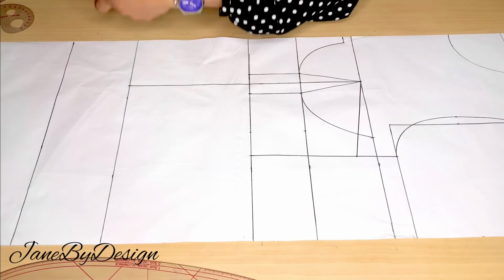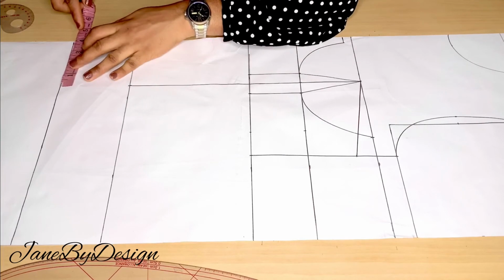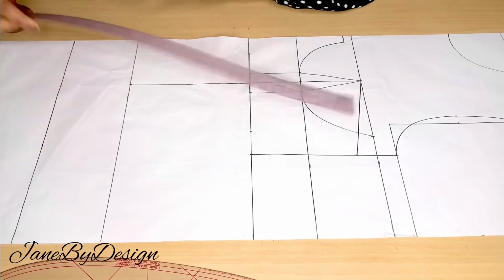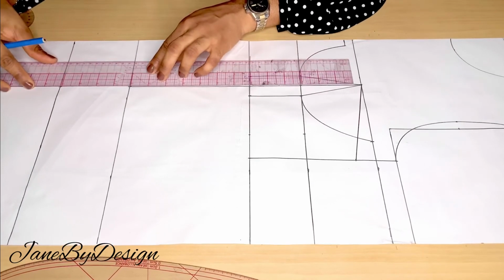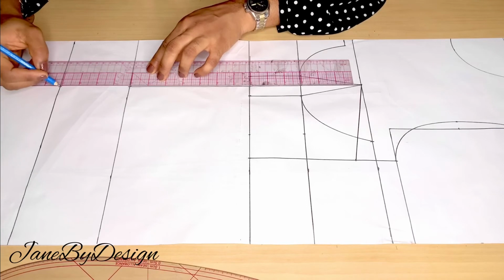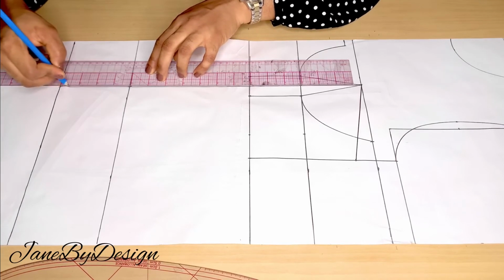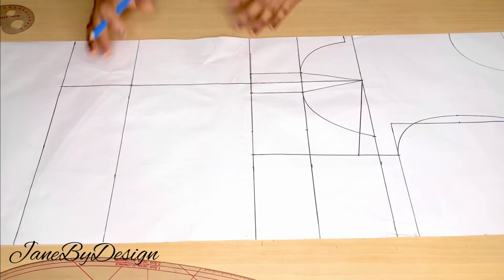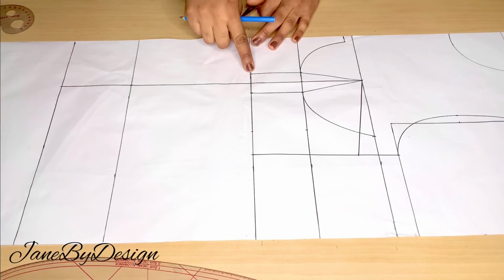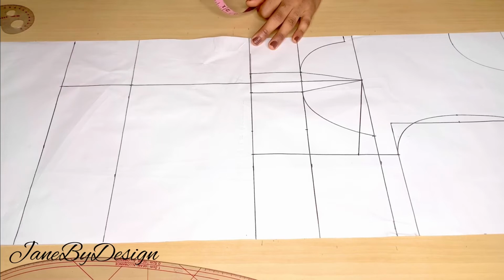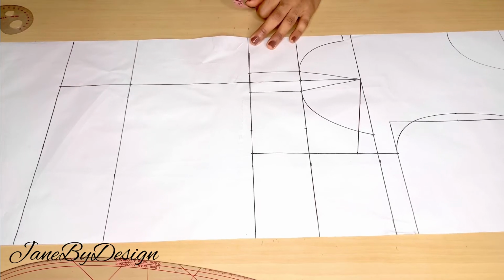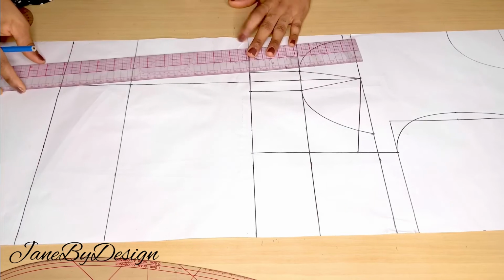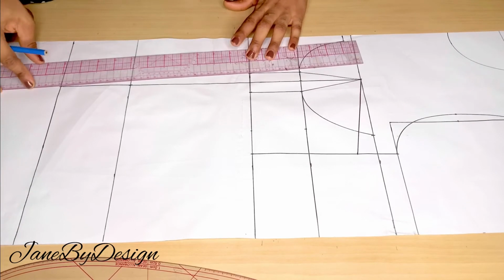Now I'm going to go ahead and extend my dart legs as well. So what I've done here is to also mark out my bust span. The point where I have my bust span, I placed it on that line and I marked it all the way to the top. So now I've connected the dart legs from my bust line to touch that new line I've just marked. At this point now you can go ahead and bring down the dart legs from your waistline to touch our new extension at the bottom.